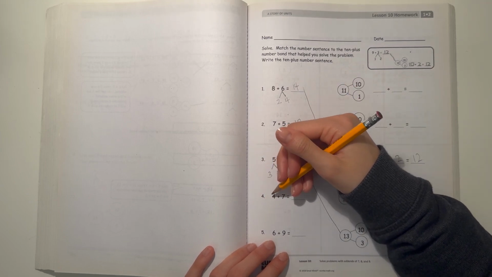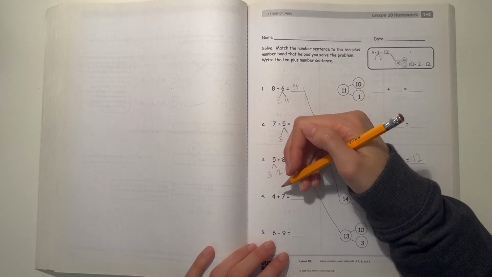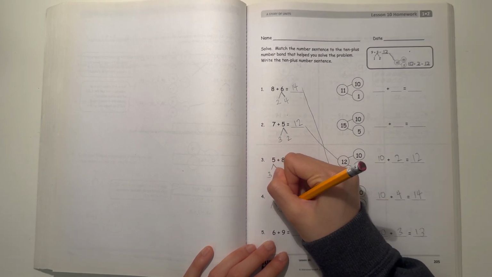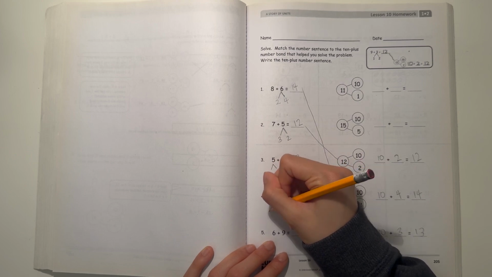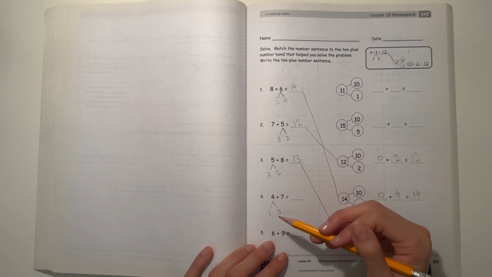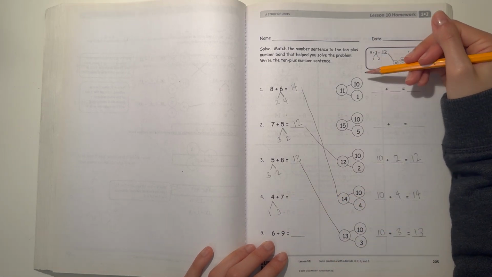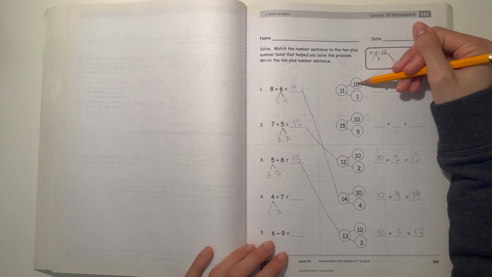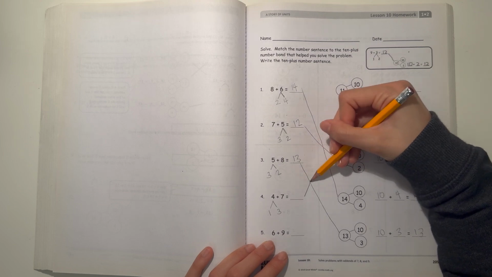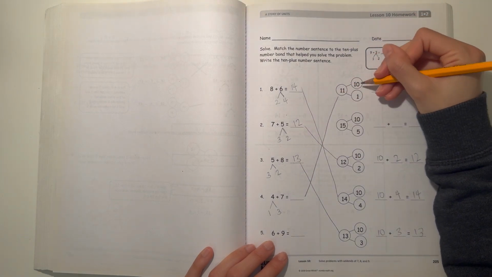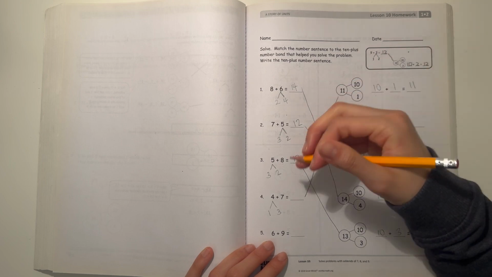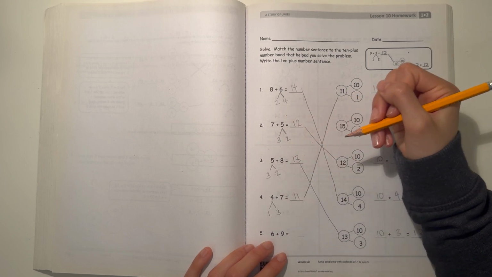For number 4, 4 plus 7. So let's break apart 4 here. 7 plus 3 is 10, so we take out 3. And then 4 minus 3 leaves us with 1 left. So now we can think of this as 10 plus 1. So here, if you look in this number bond, we have 10 here and 1 here, which represents 10 plus 1. So we match these together. And we do 10 plus 1 equals 11. So 4 plus 7 equals 11.